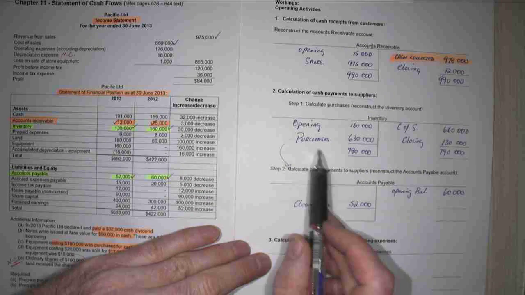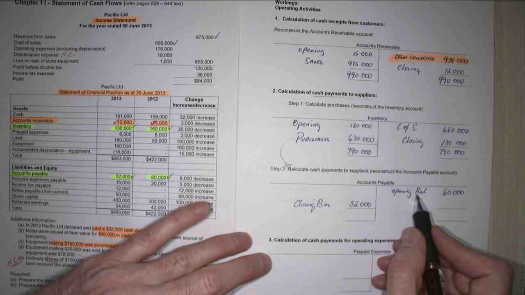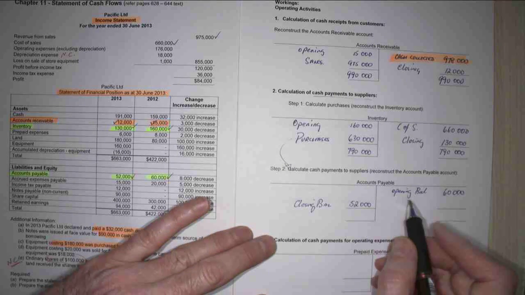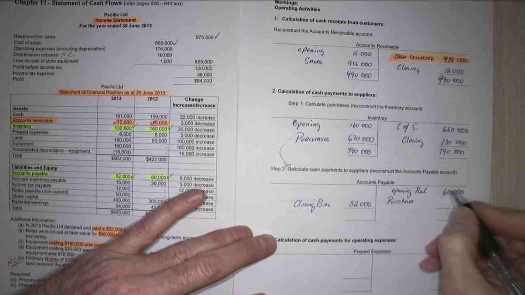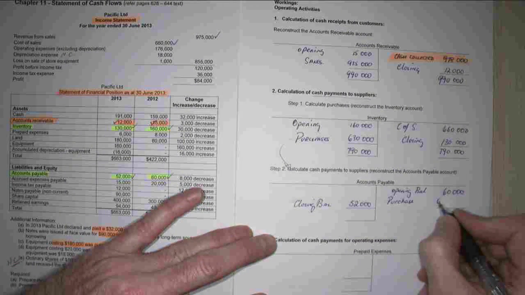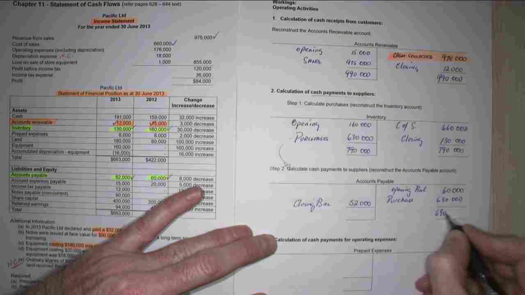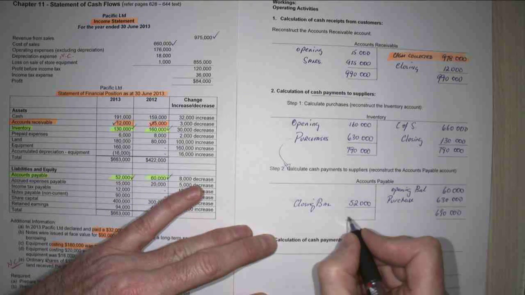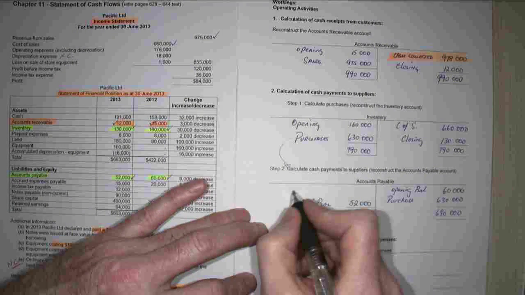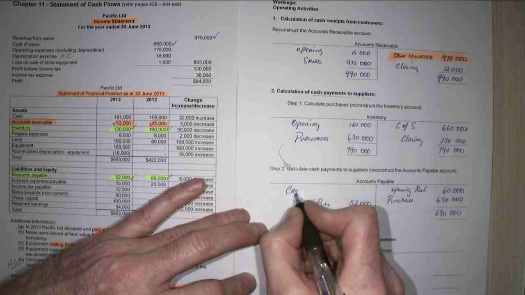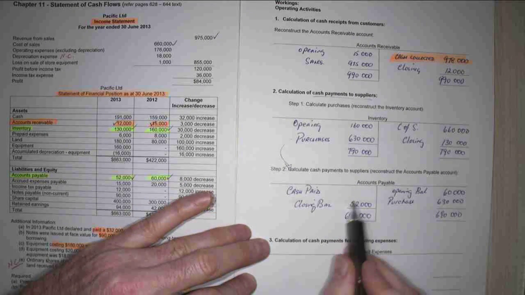Okay, so now what goes through is my purchases. So if I've got purchases of 630 here, that's going to increase my accounts payable because that's the way it works. So I'm going to put that purchases figure into my accounts payable of 630,000. That gives me 690 here. So that means my account balance must have been 690. And then this is cash paid. Is the only way I can reduce my accounts payable to a balance of 52.